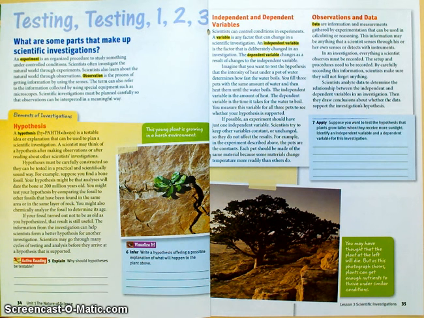On page 34, it says, what are some parts that make up scientific investigations? An experiment is an organized procedure to study something under controlled conditions. That would be similar to the ramp height versus the speed of the car. That was an experiment that we did. So scientists often investigate the natural world through experiments.